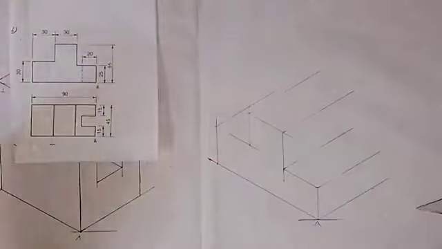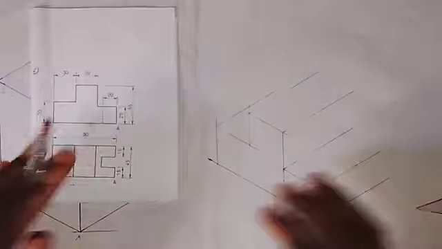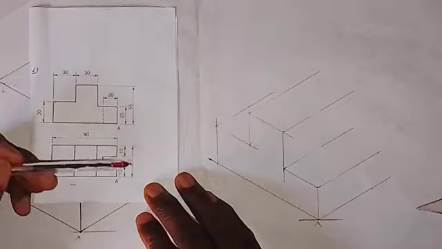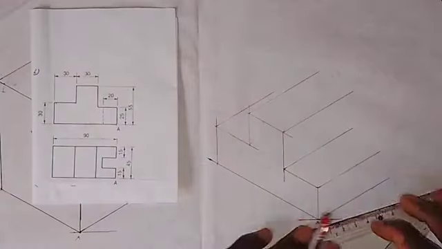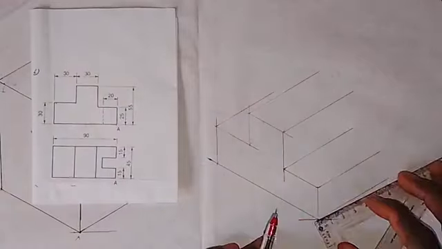All right, as we have in the plan, the distance from here to here, or from here to here, is 45. So we have it to be 45 millimeters. We come to this point here and take a measurement of 45 millimeters from this point A. So we take 45 millimeters to this side. So this is 45 millimeters.